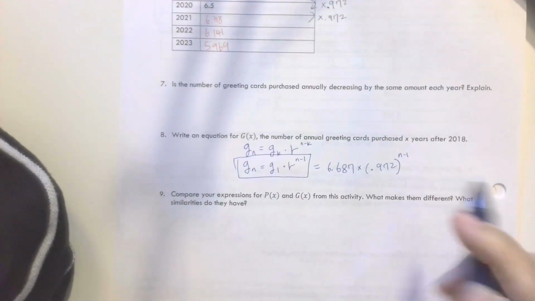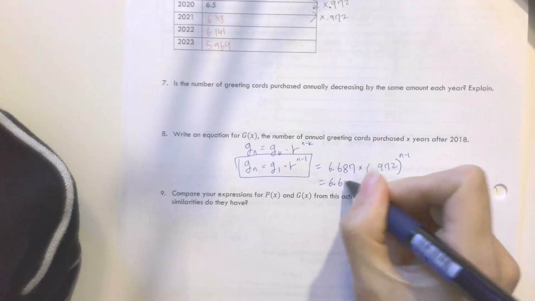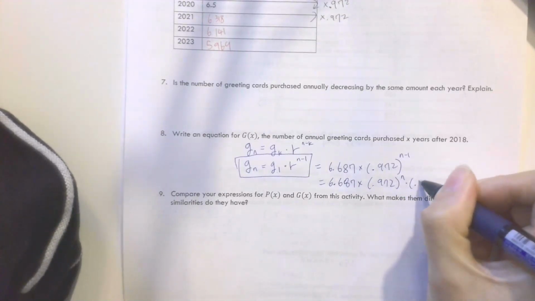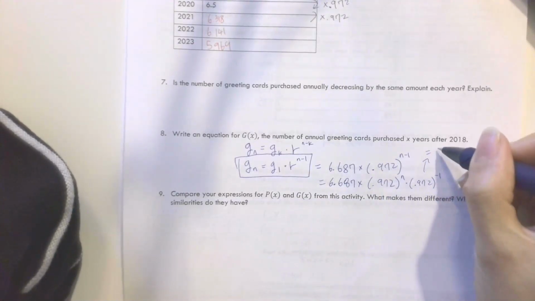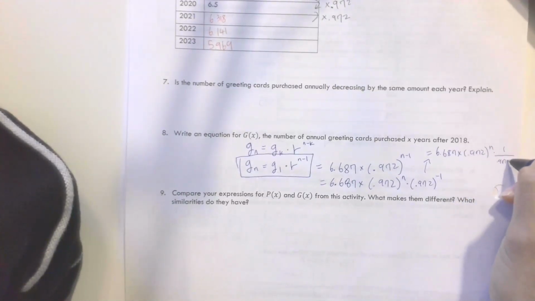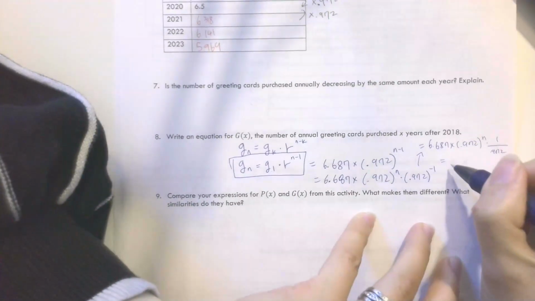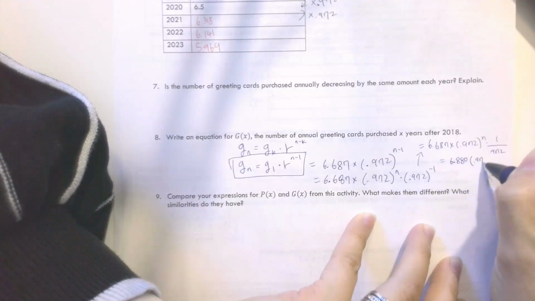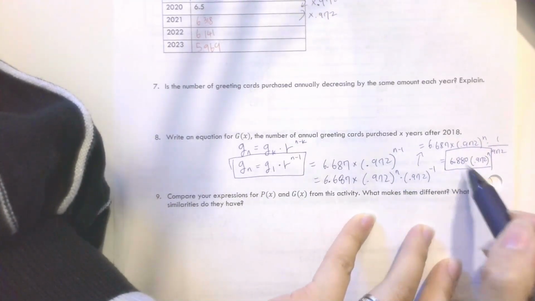All right. One thing you remember from the last lesson was that you should not probably leave it like this. Then what am I going to do? This is a good review. That is the same as 0.972 to the n power times 0.972 to the negative first power. Remember that you split that up, and then that is the same as 6.687 times 0.972 to the n power times 1 over 0.972, because a negative exponent makes it flip like that. Then I get 6.880 times 0.972 to the n power. Okay, please be careful with that negative thing going on.